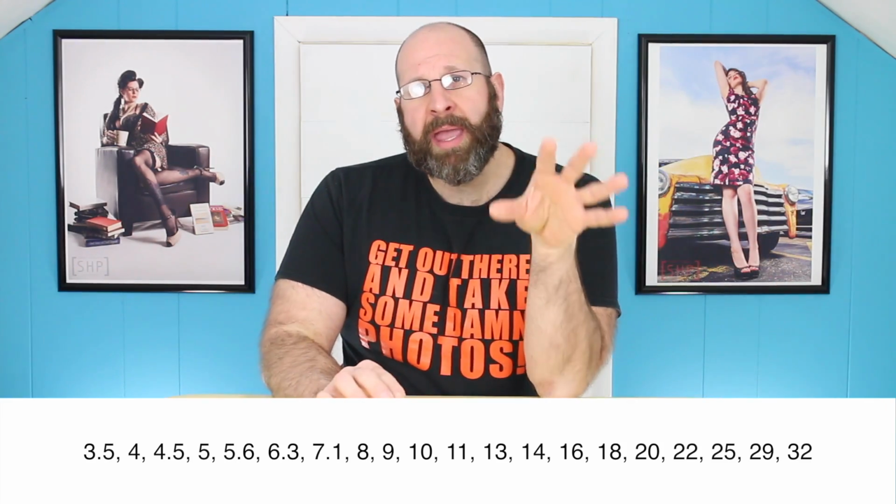First and foremost, you have to understand that the aperture settings available to you are specific to the lens that you are using. All lenses share some common aperture settings, but all lenses do not have all the same apertures. So for this video, we're going to look at the apertures available on the common 18 to 55mm kit lens, which are these.